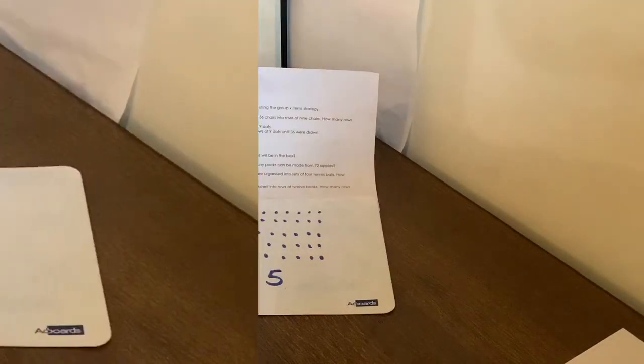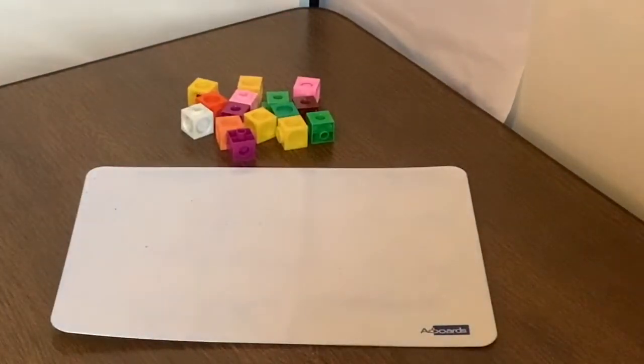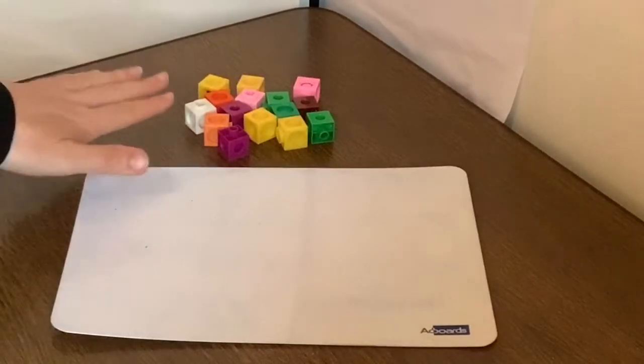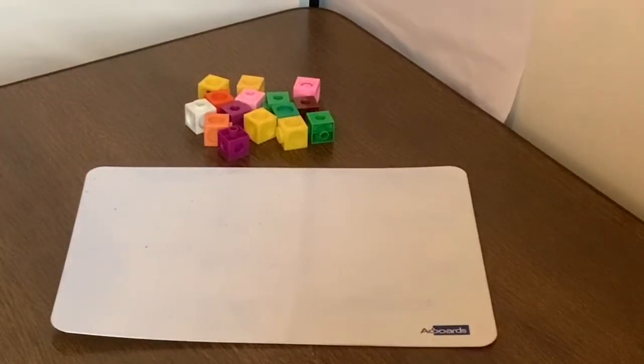Let's move on. So we're going to continue looking at division and multiplication and relating our multiplication to division. We're going to start with this one. So we've got 15 counters here, okay? And we're going to do the sum.